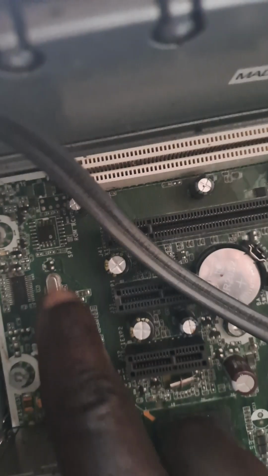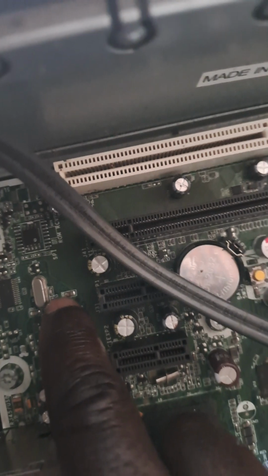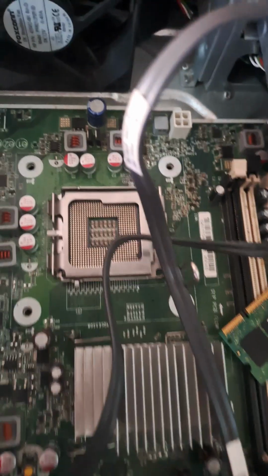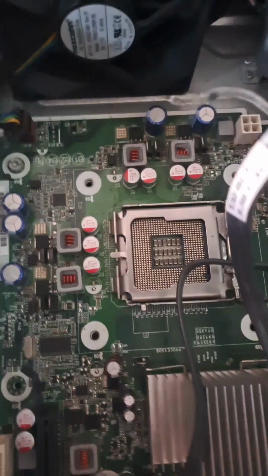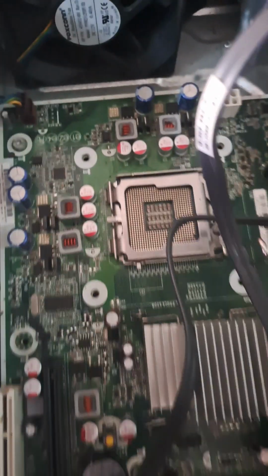If you can look, there is this guy here, that guy. That one is a system crystal. A system crystal is something that controls the speed of the whole CPU and the box.